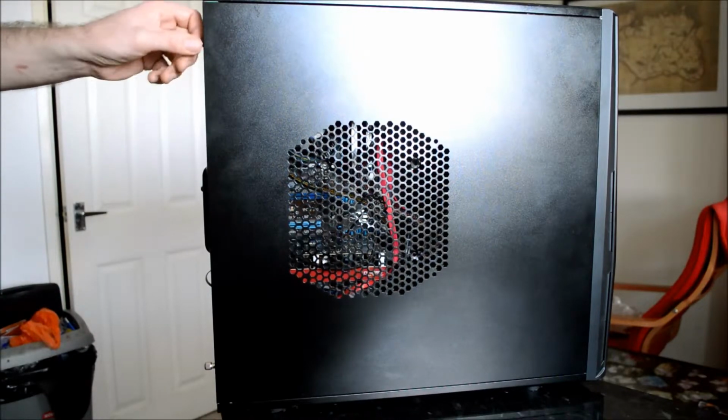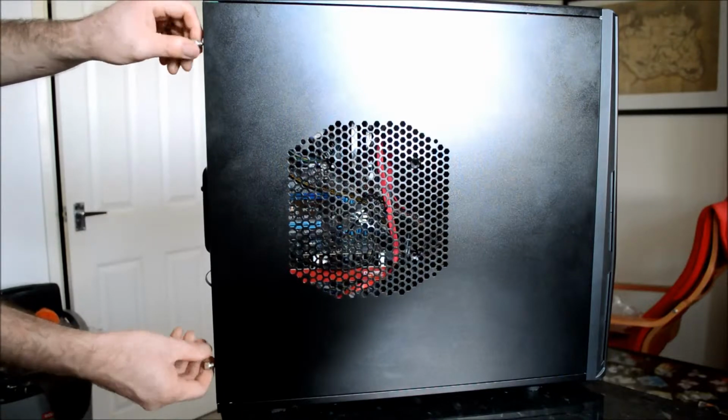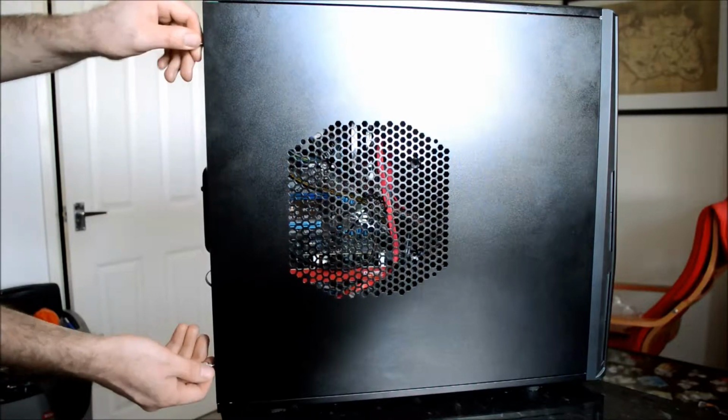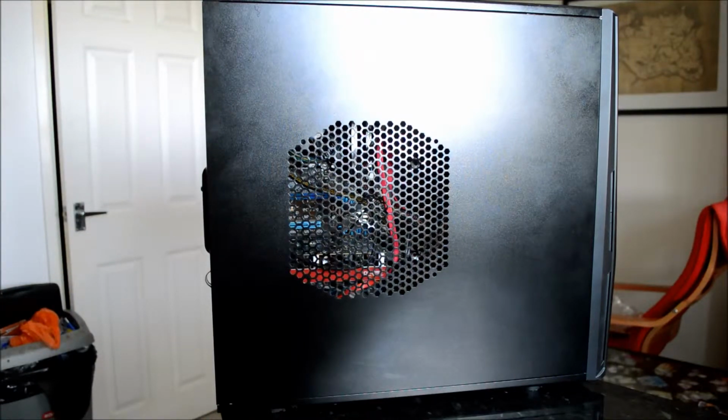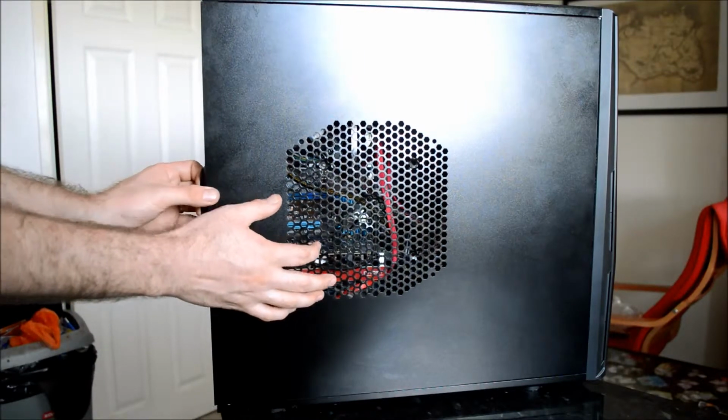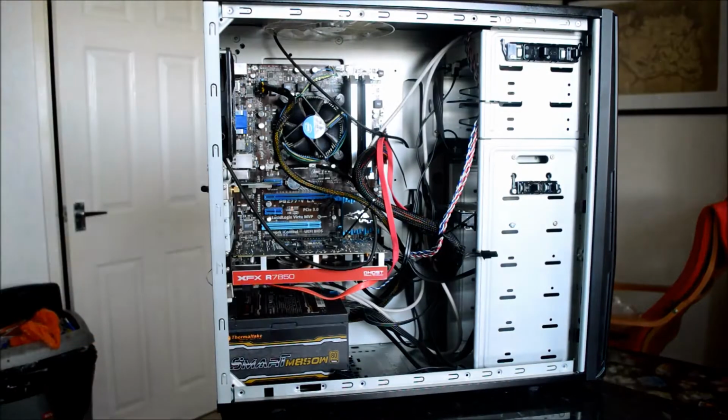Unscrew the case cover. Depending on the make of your computer, this is either easy or really hard. Most these days come with a quick release system, so it is quite easy to get inside the case. And the cover just pulls away.